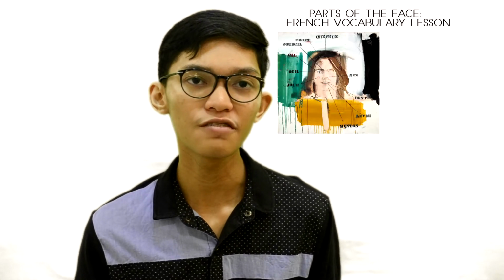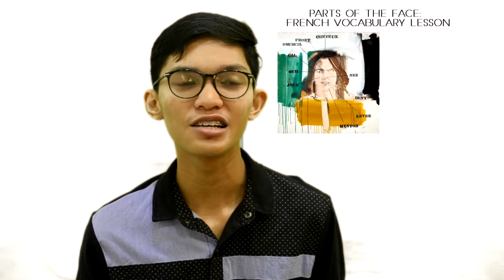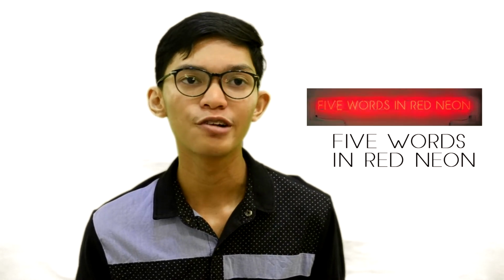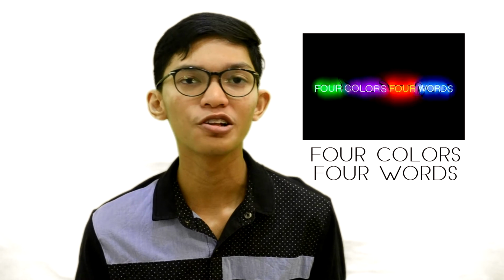government logo. A government logo is a symbol, name, or trademark of a governing body. Though semiotics can be seen in any medium of art, artistic tautology has only been seen in traditional art, as seen in artworks such as Parts of the Face, French Vocabulary Lesson by Larry Rivers in 1961, and Neon, 5 Words in Red Neon, and 4 Colors, 4 Words by Joseph Kosuth in 1965 and 1966.